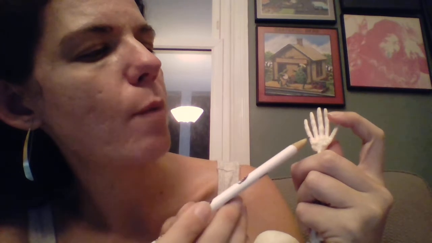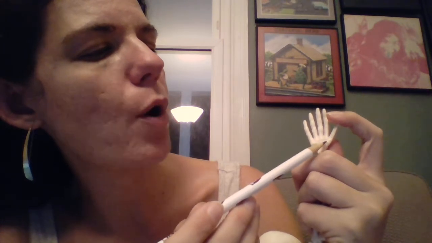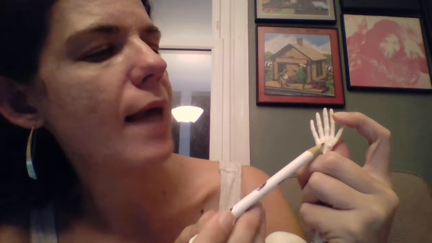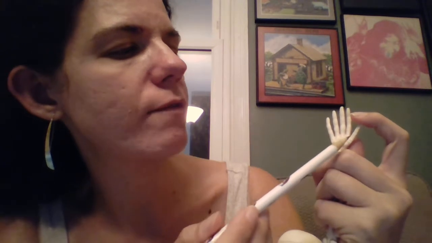The same is repeated on the right side, and for good measure, I'll show you those as well. In the carpal bones, we have the scaphoid, the lunate, the triquetral, and the pisiform. Moving to the second row, we have the trapezium, trapezoid, capitate, and hamate. We then have the metacarpals of the right hand.